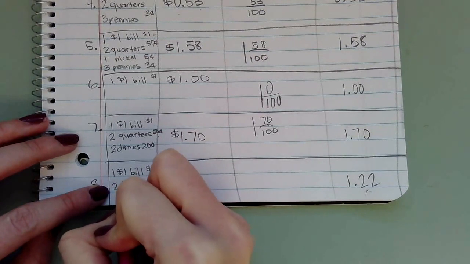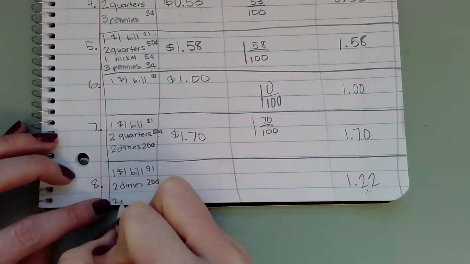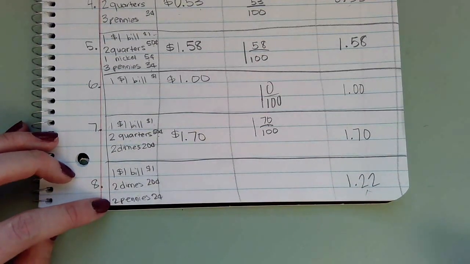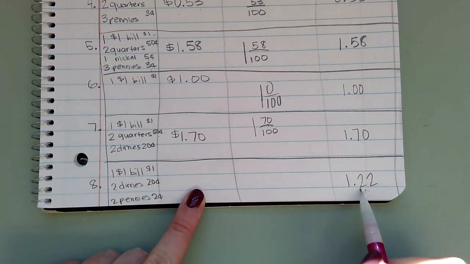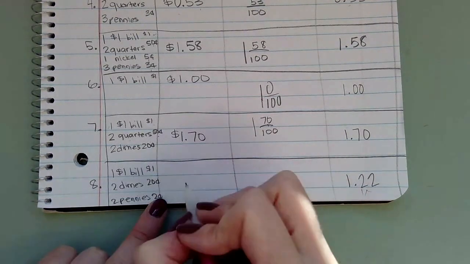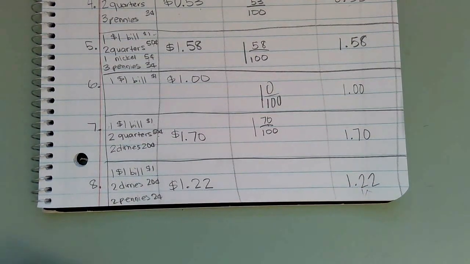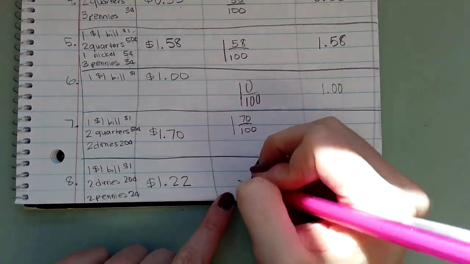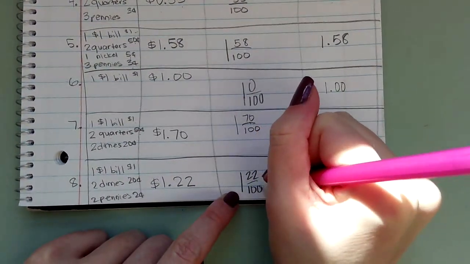We'll do 2 dimes for 20 cents, and then 2 pennies for 2 cents. Money is going to look just like the decimal value, but with a dollar sign. So $1.22. And a fraction or mixed number, we have a whole number of 1 22 hundredths.